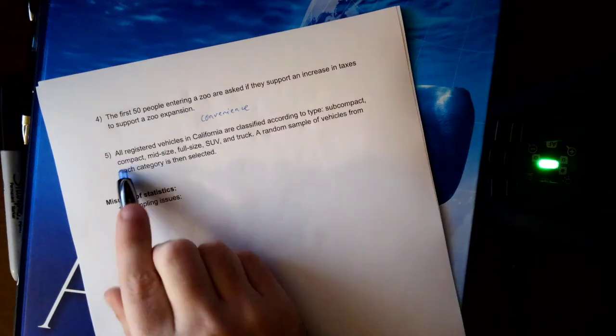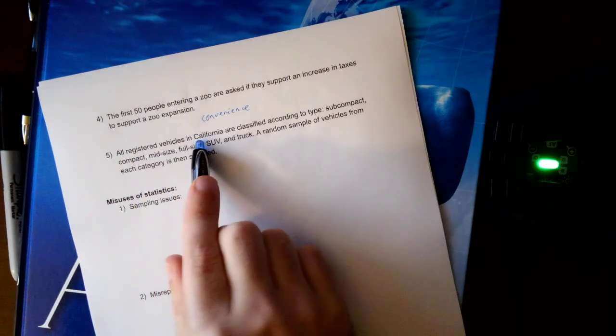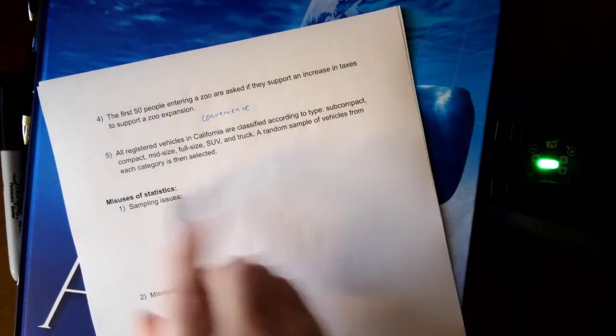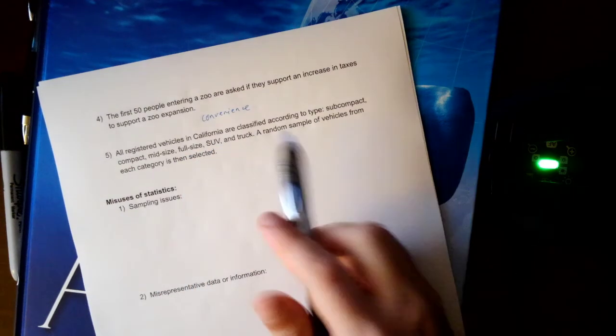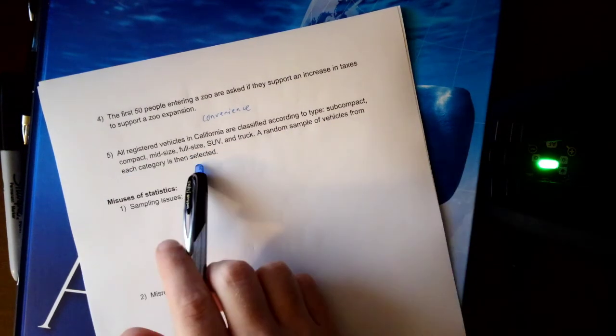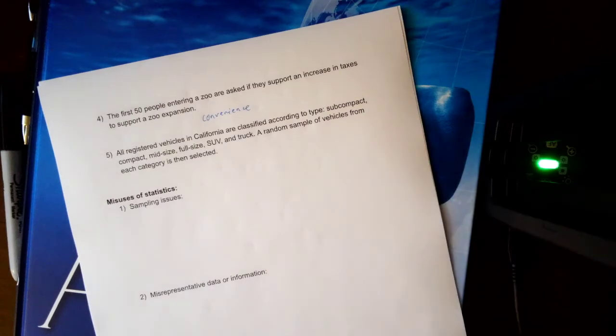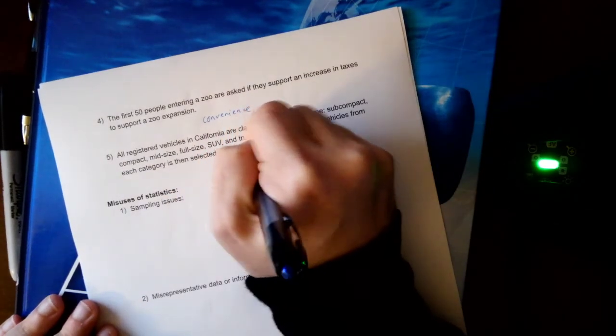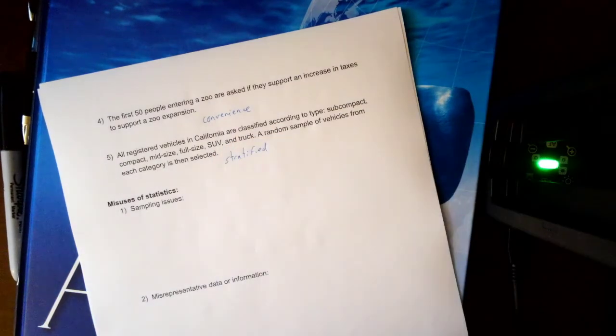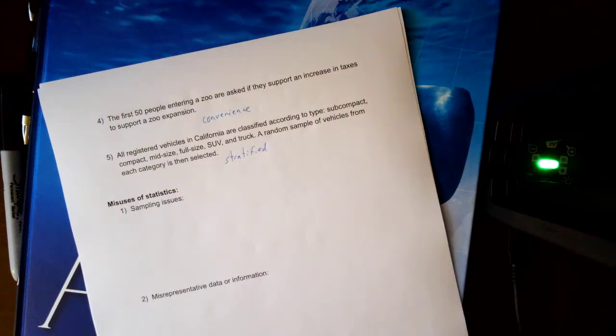And then, all registered vehicles in California are classified according to type: subcompact, compact, midsize, full-size, SUV, and truck. A random sample of vehicles from each category is then selected. So I'm taking vehicles from each category. That is stratified, right? I'm taking things from each category. And so these questions are multiple choice. You're identifying which sampling method you used.